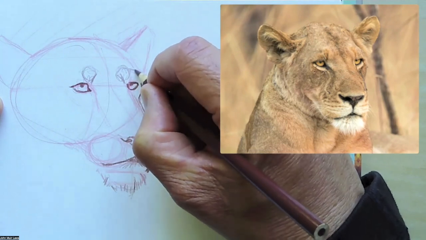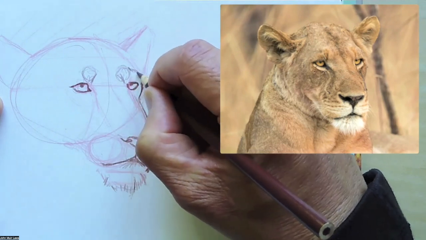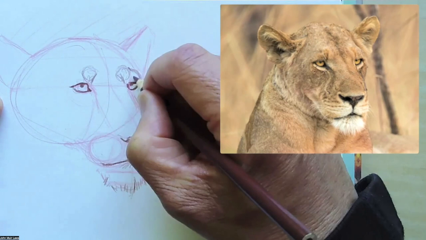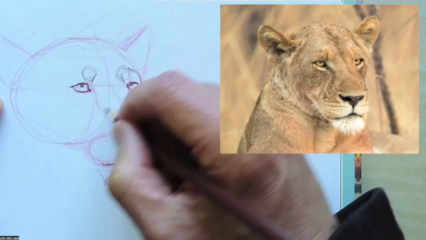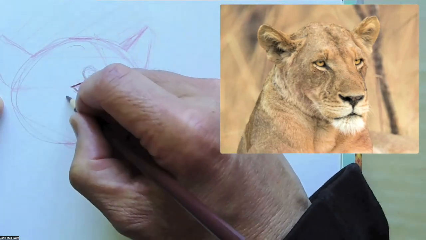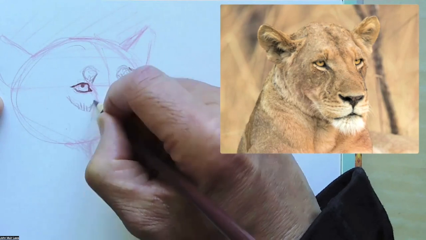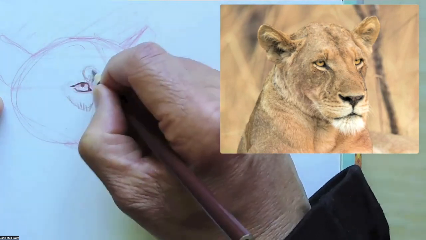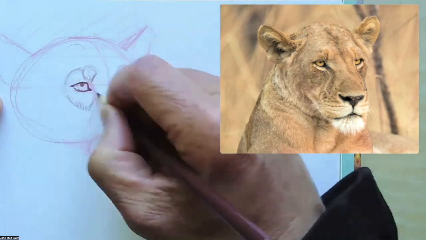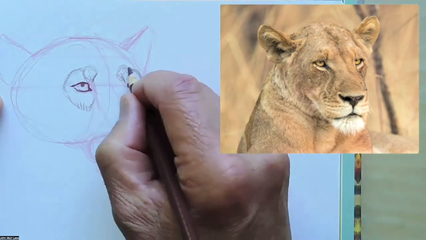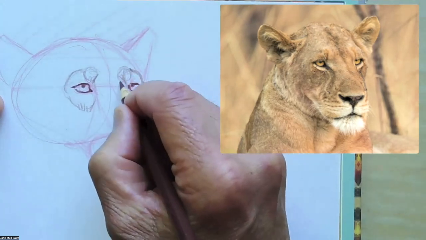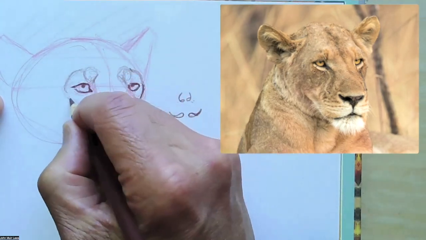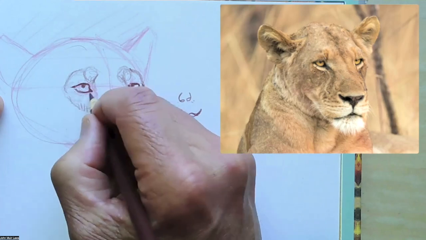You can think of the bones that support the eye. So I'm building up tissue around the eye. Same here. The eye sits in this little promontory that protects it and shields it.